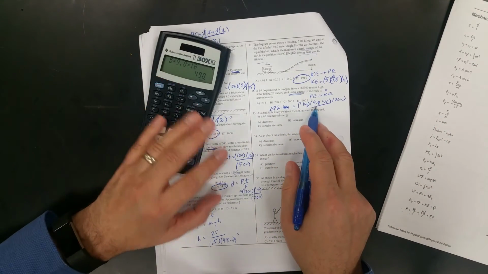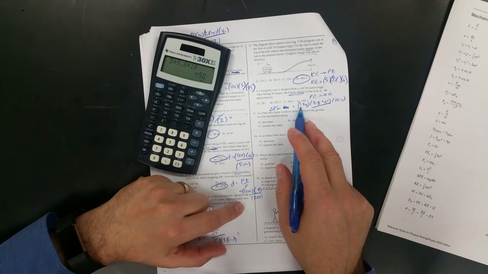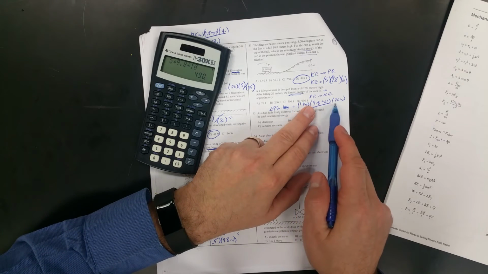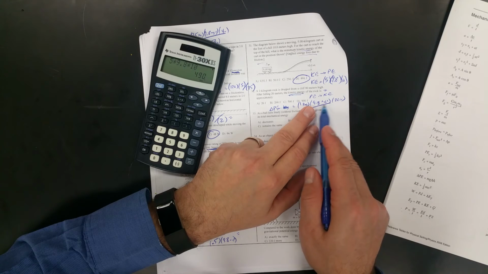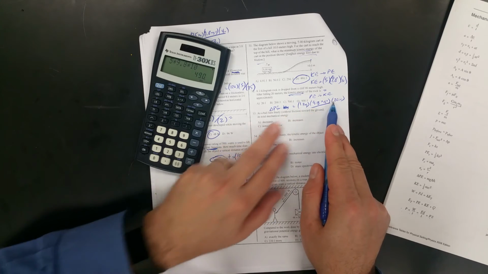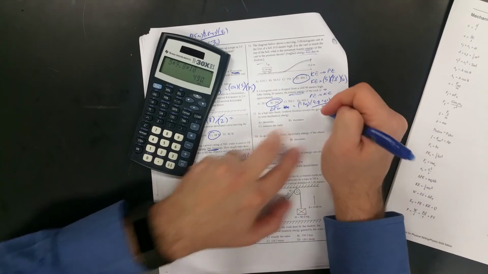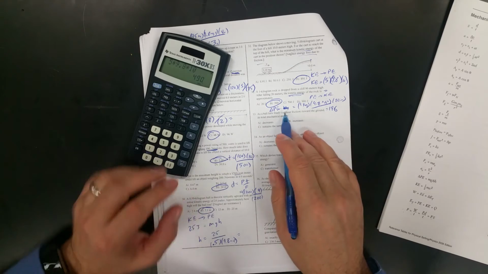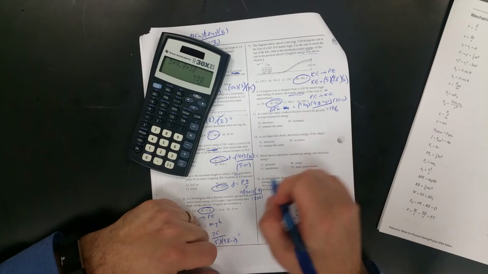So you end up getting 9.8 times 20 times 1. So the 1 just goes away. 9.8 times 2 is 19.6. So it should be 196 joules, but they rounded. So if you got 196, you just got to round up to 200. If you put 9.81, you get a little closer to 200.